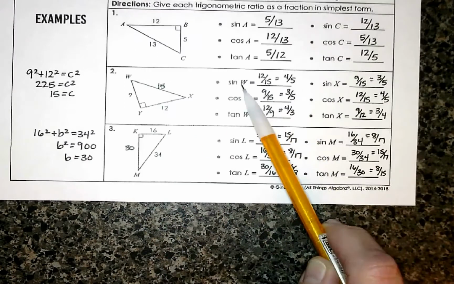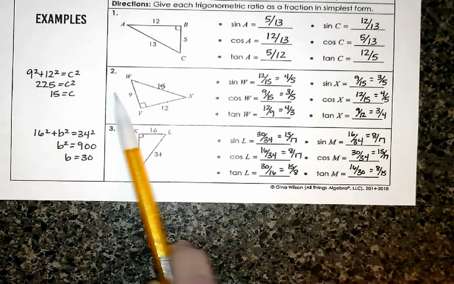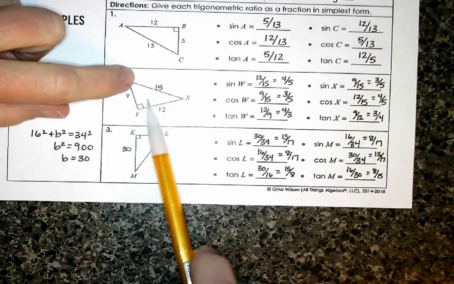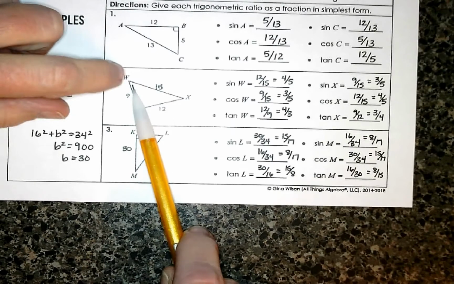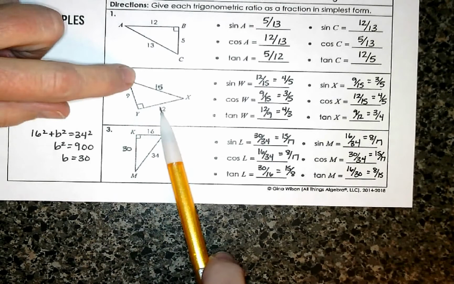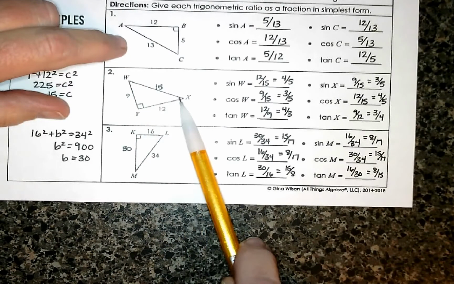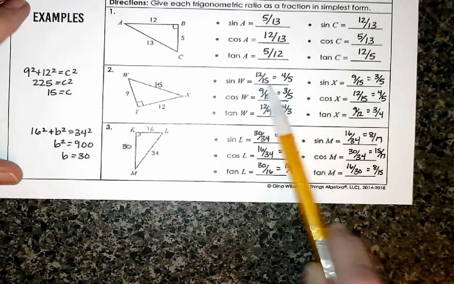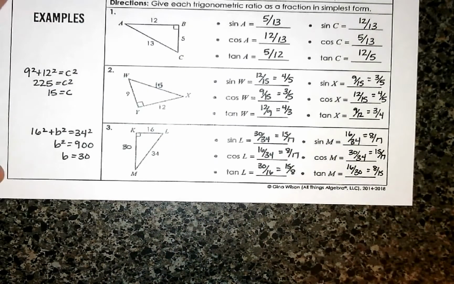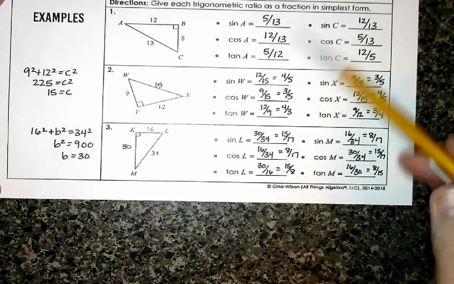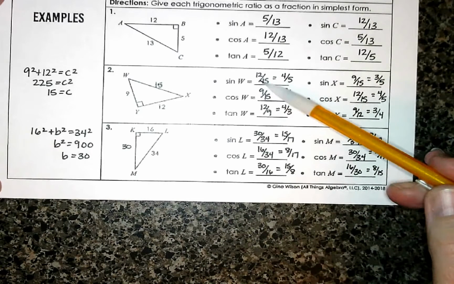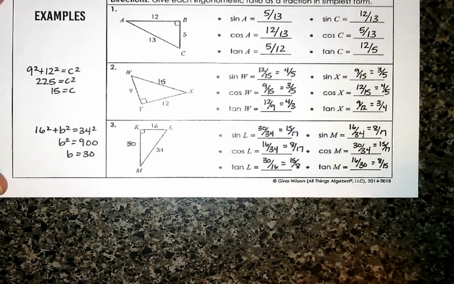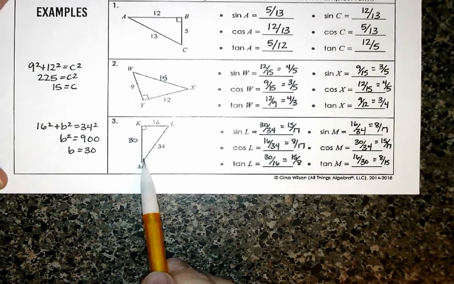So when you go over here to each one of these, then you're looking at each acute angle differently, because on this angle, this is my opposite side. For angle X, this is my adjacent side. Okay, and I think you can see there's a few patterns in here too that might help you remember what's what. They did say up here in the directions, write them in simplest form, which is basically reducing the fraction.